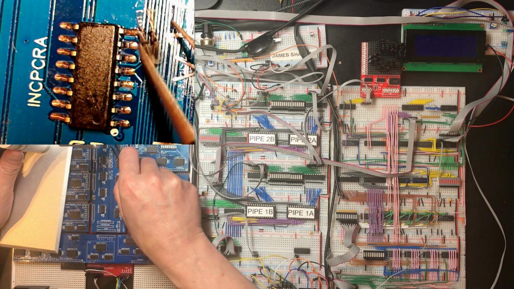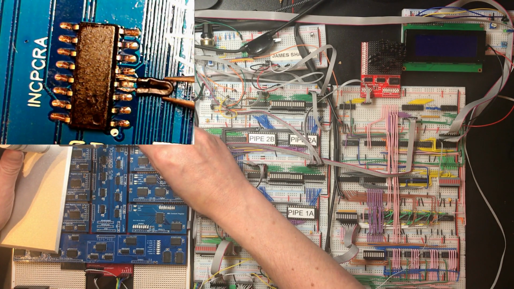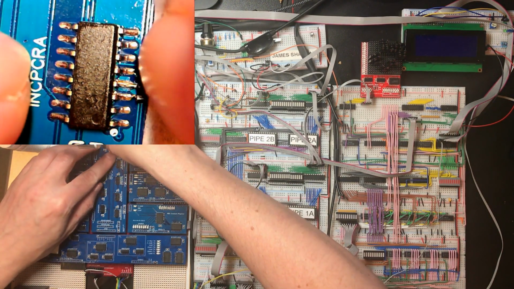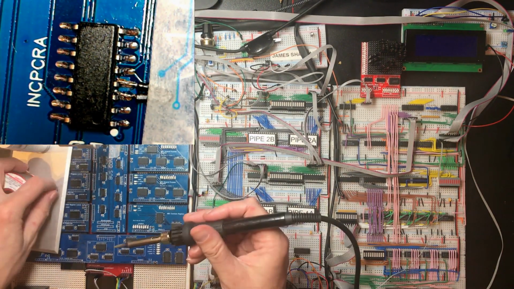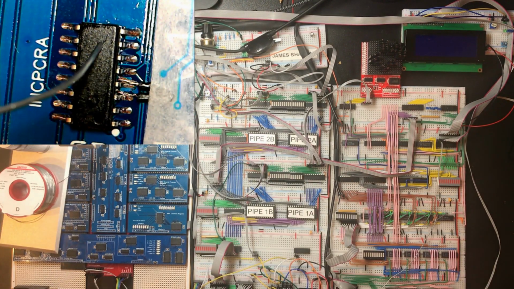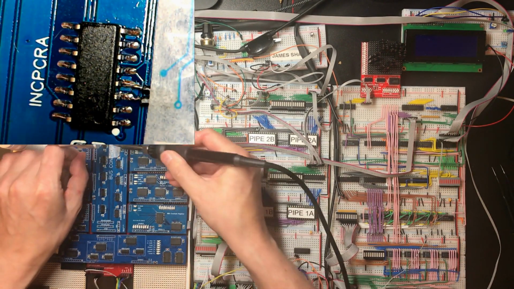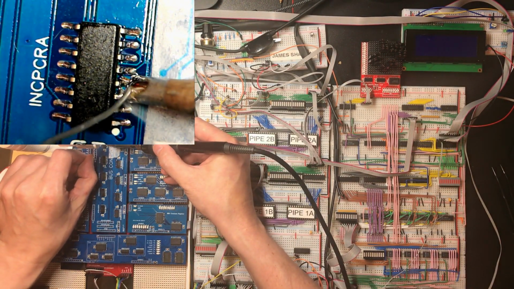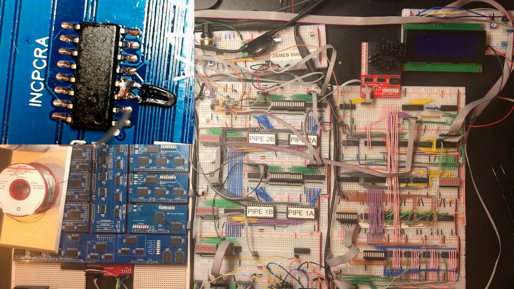Could of course just do this as a deliberate solder bridge. Okay, well the solder bridge is doing all the work there.